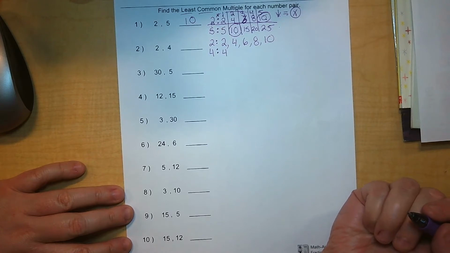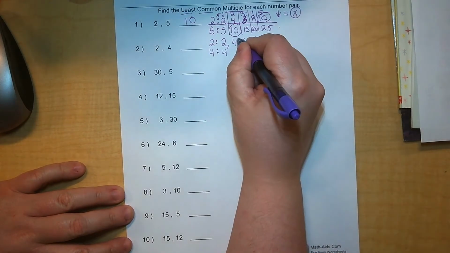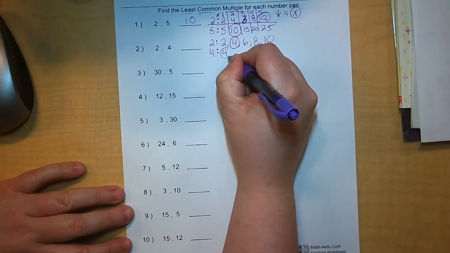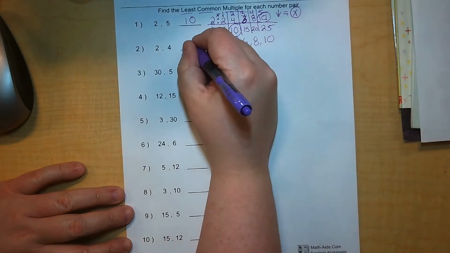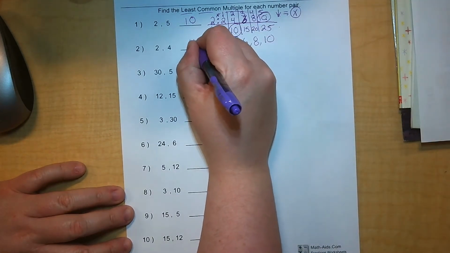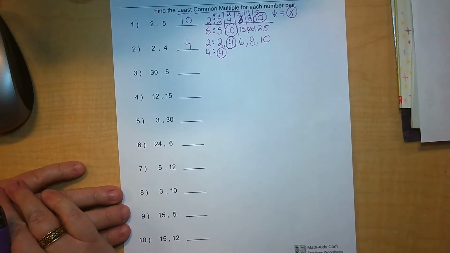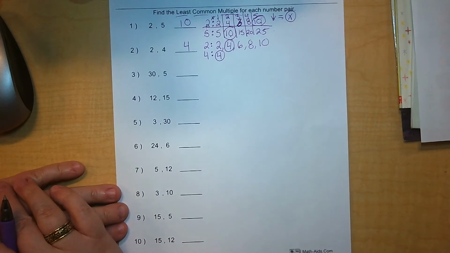Mr. Musk Ox, do you see what I see? I see some 4s. I see a lot of 4s. There's a 4 here, and there's a 4 here. I don't even need to go any further. My least common multiple is 4. How easy is that? It's very easy. We should do that more. You're absolutely right, Mr. Musk Ox.